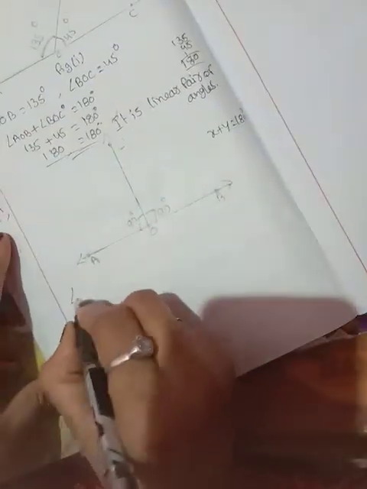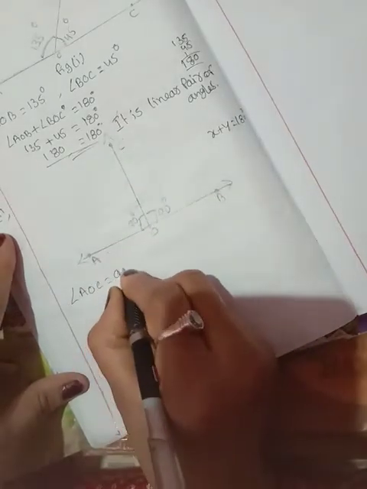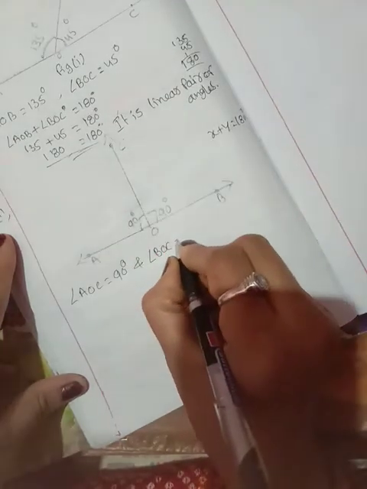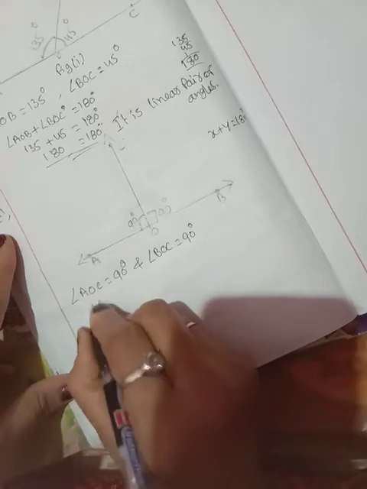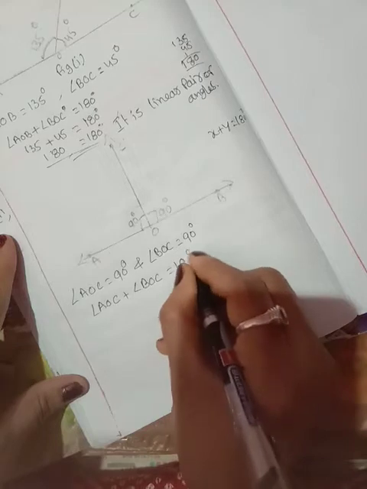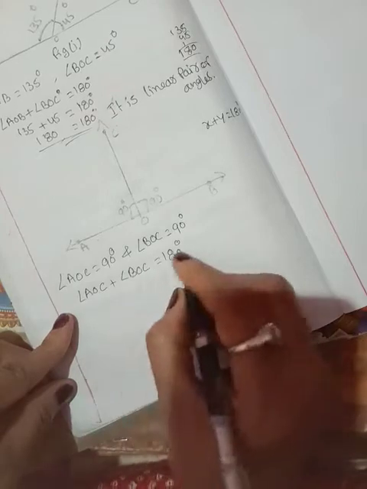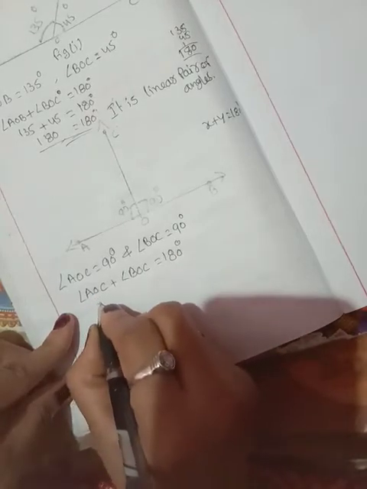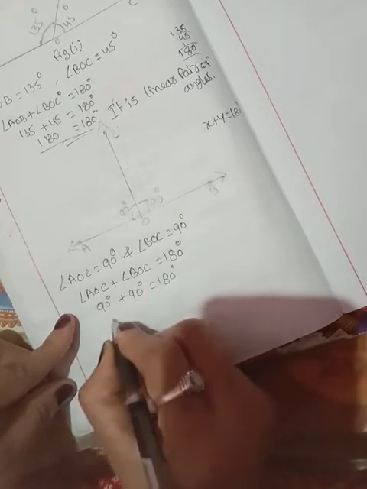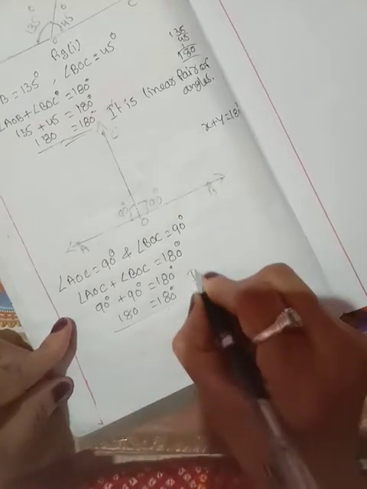So here the adjacent angles are AOC and BOC. Angle AOC equals 90 degrees, and angle BOC equals 90 degrees. So angle AOC plus angle BOC equals 180 degrees. Why? Because from our definition, the sum of the two angles is 180 degrees, a straight angle. So 90 degrees plus 90 degrees equals 180 degrees. This is also 180 equal to 180. This is also a linear pair.